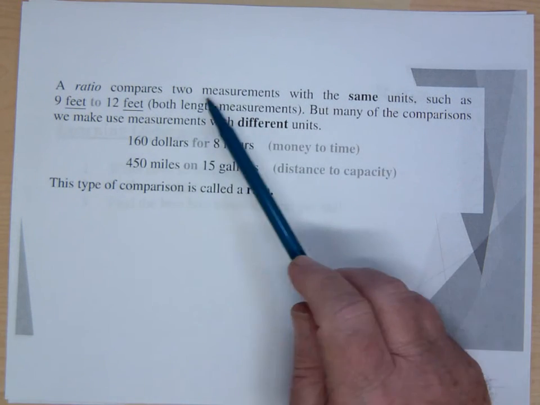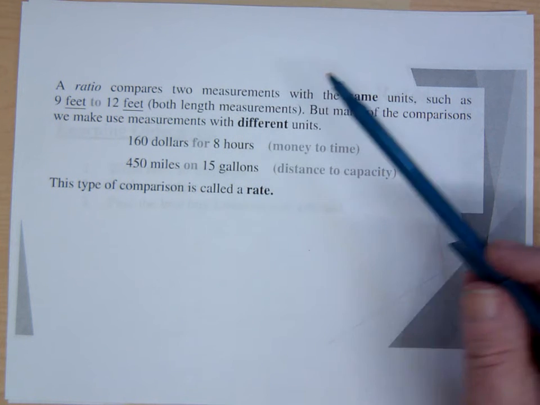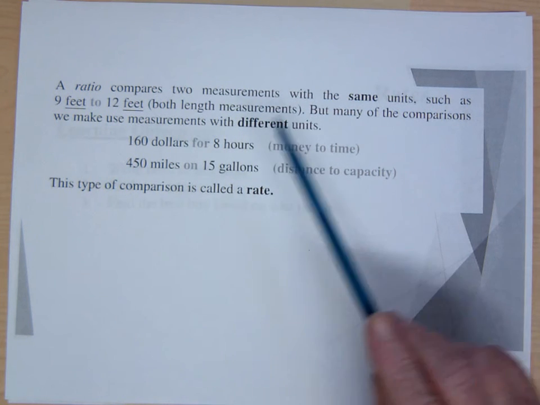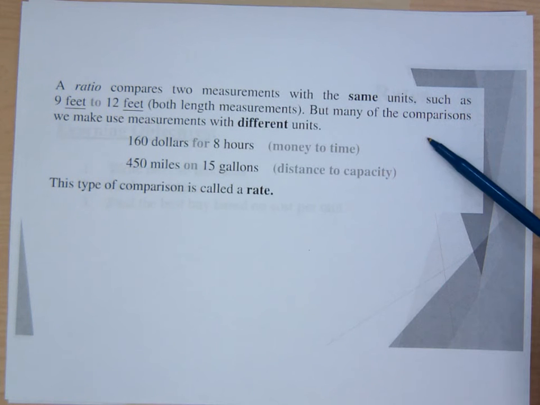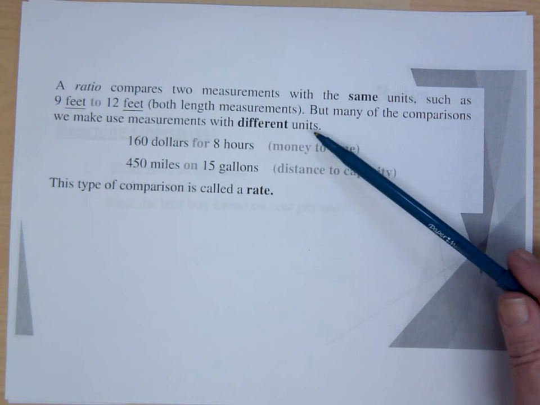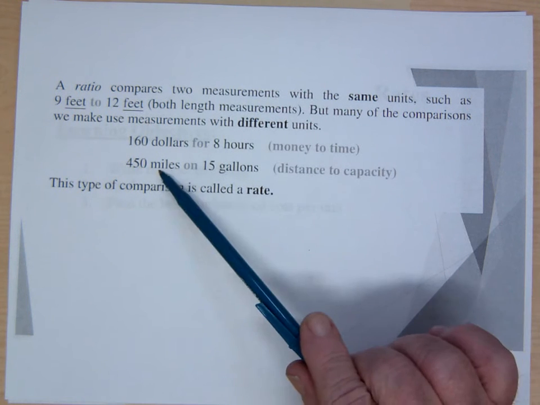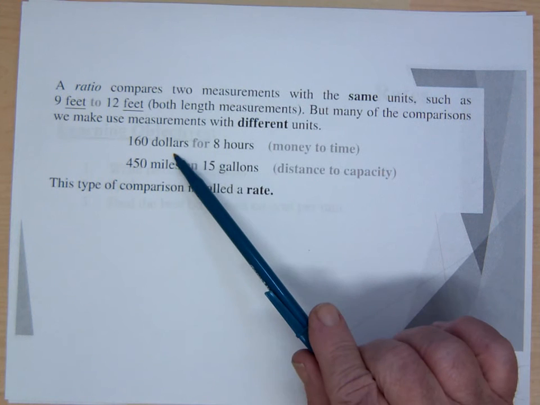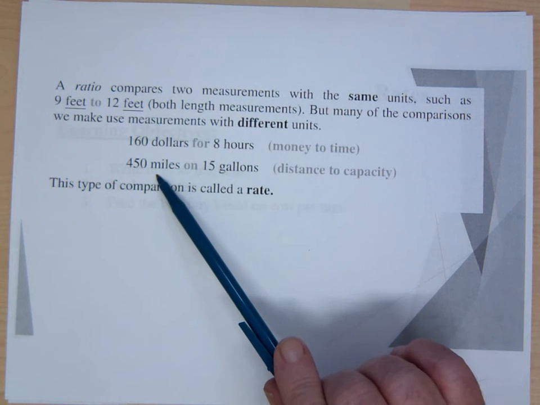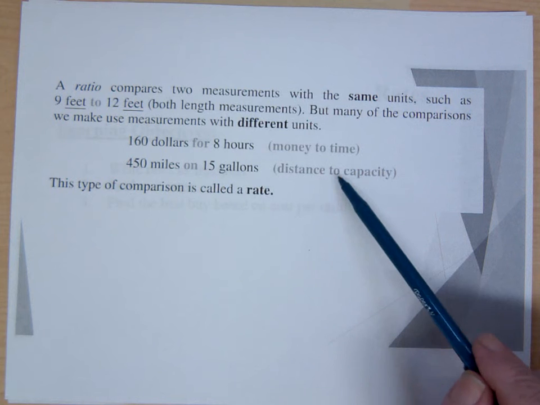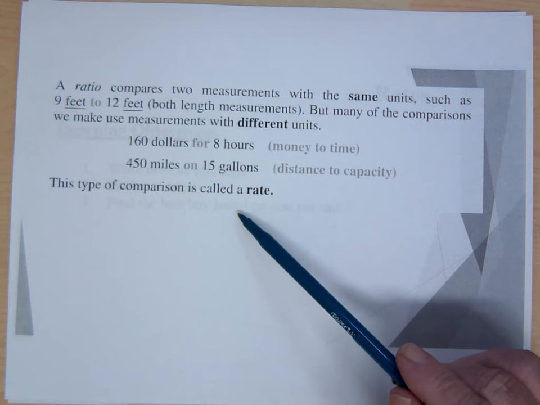Previously we studied a ratio, which compares two measurements with the same units, such as feet to feet. They're both length measurements. But many comparisons we make use measurements with different units. Dollars for $160 for 8 hours, that's money to time, or 450 miles on 15 gallons, distance to capacity. Such a comparison is called a rate.